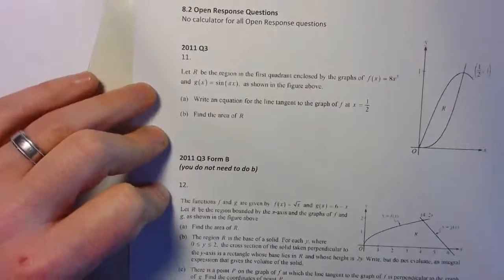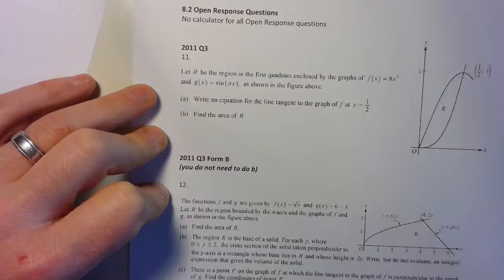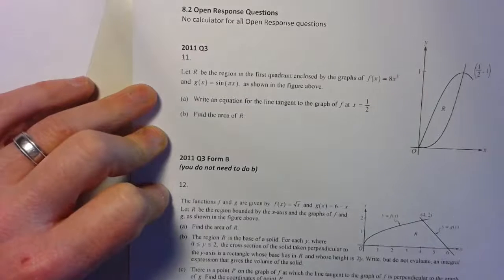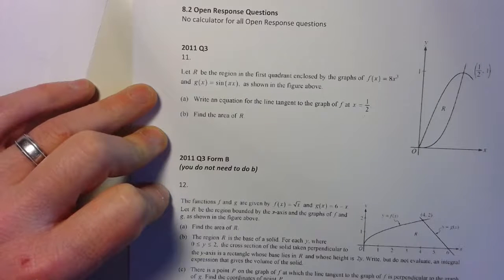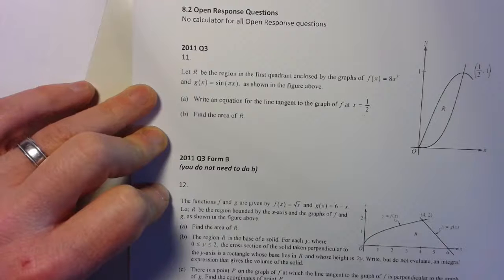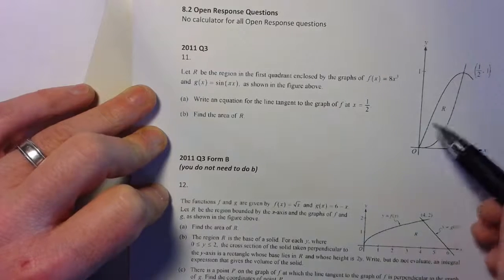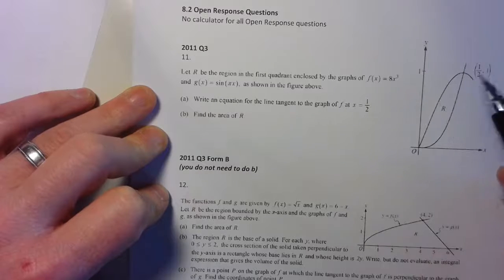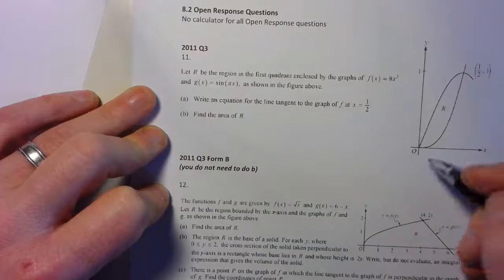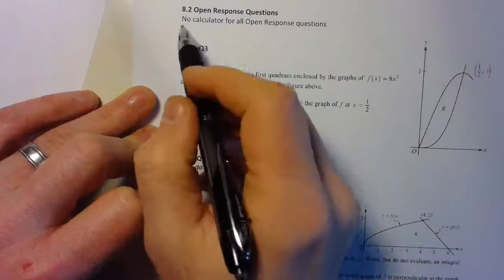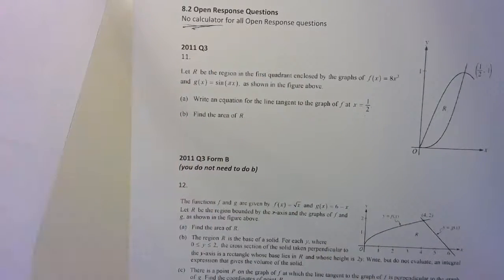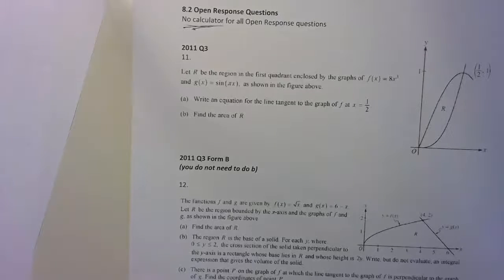So let the region R be in the first quadrant enclosed by these graphs, the 8x cubed and the sine of pi x, as shown in the figure above. Doesn't tell us which one's which, but we can figure out that this is the sine just because we know what sine looks like, and this is the 8x cubed. All right, notice this is a non-calculator, so you would have to figure that out on your own. Hopefully you can. Write an equation for the line tangent to the graph of f at x equals 1/2.